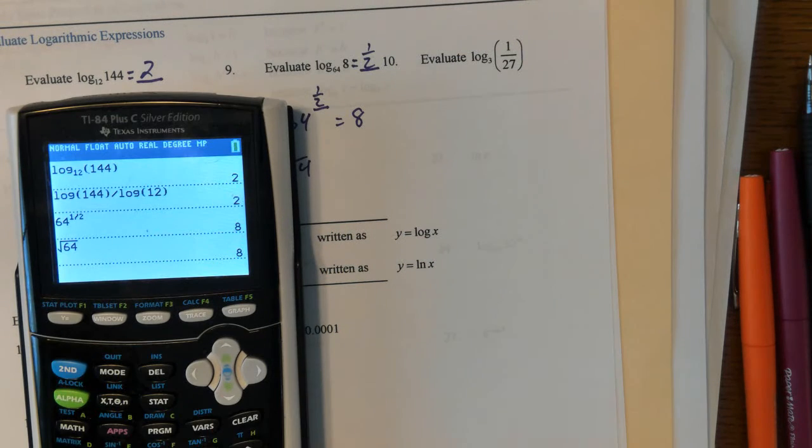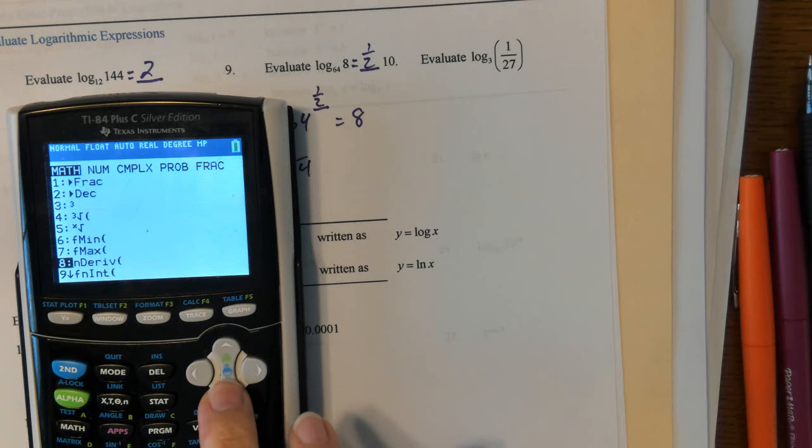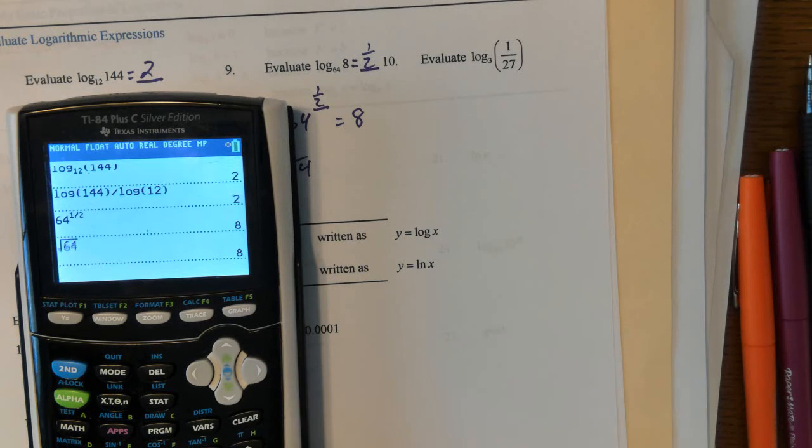Okay, and you could verify that. You could type in your calculator log base 64 of 8, and it'll tell you that that's 0.5.